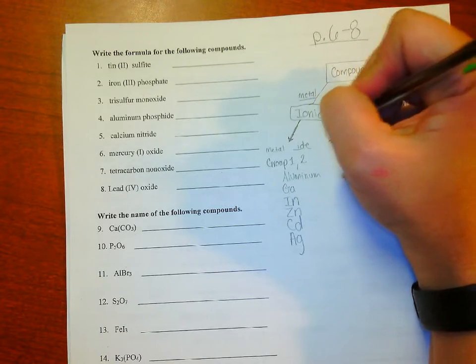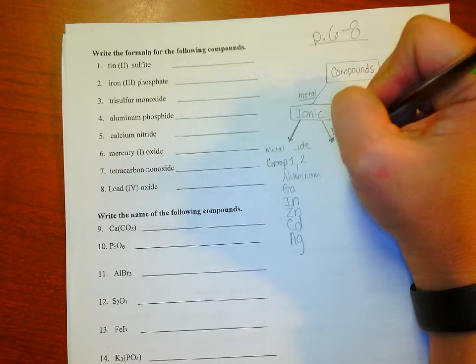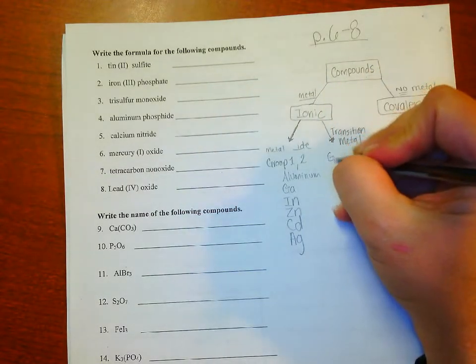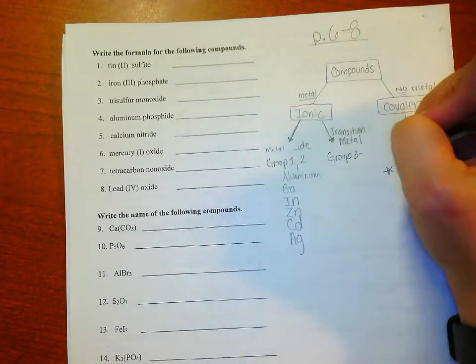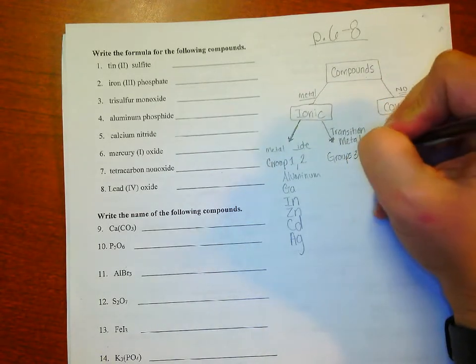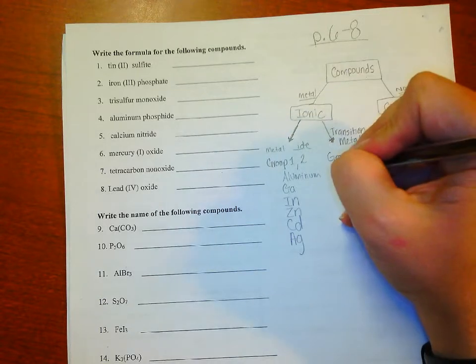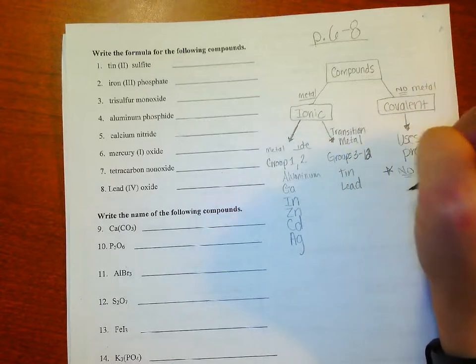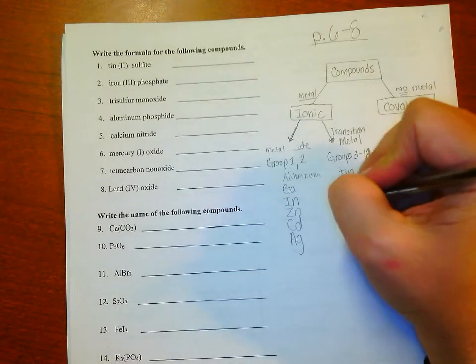If it's an ionic compound with a transition metal, which would include groups 3 through 12, and also things like tin and lead, and anything under the staircase that wasn't mentioned over here, you will use Roman numerals.